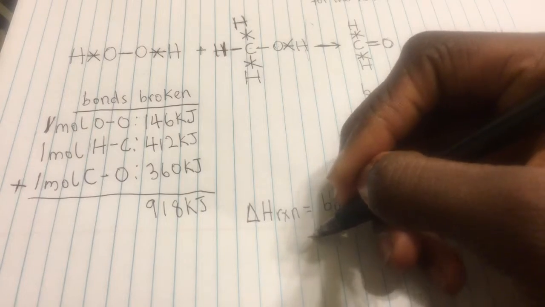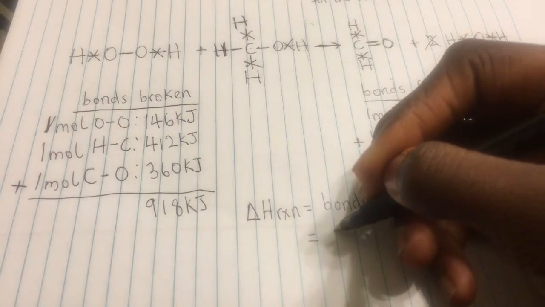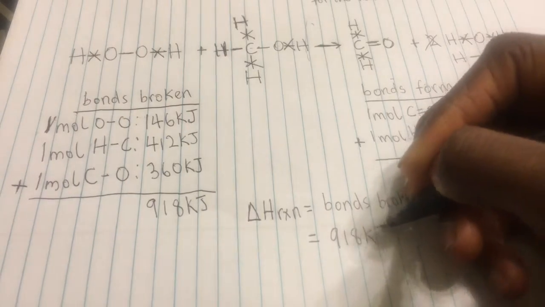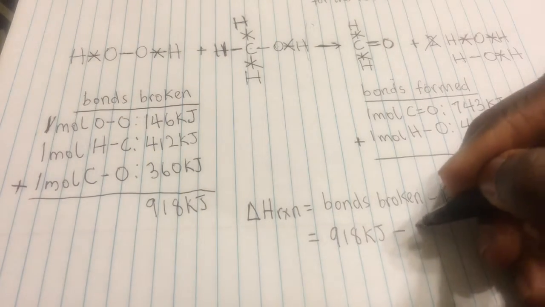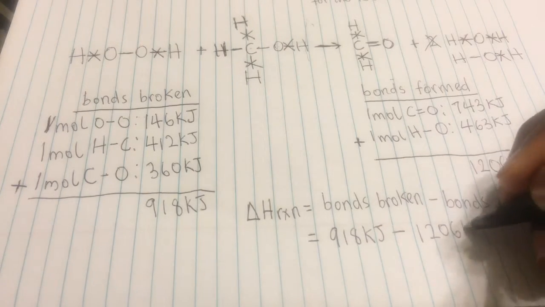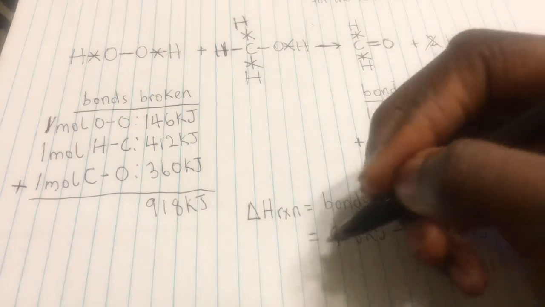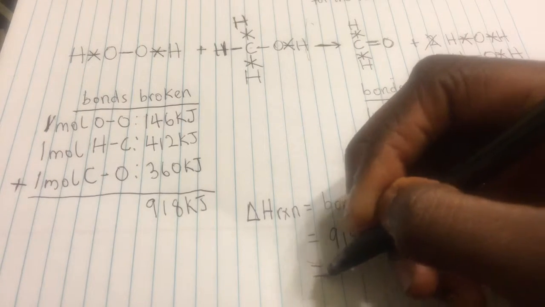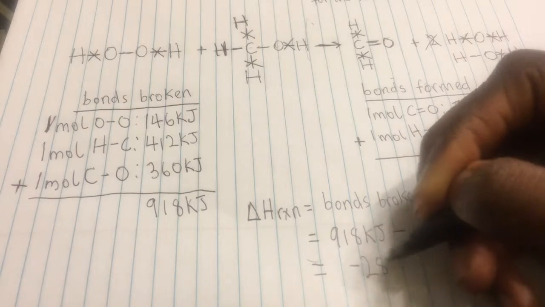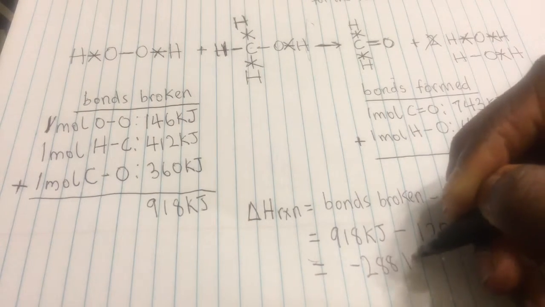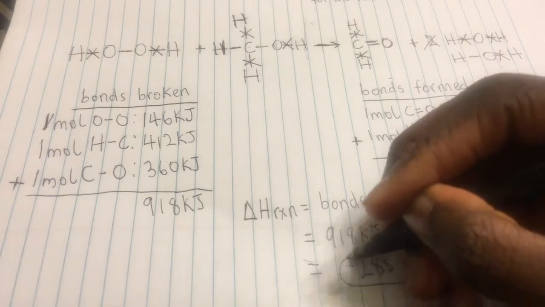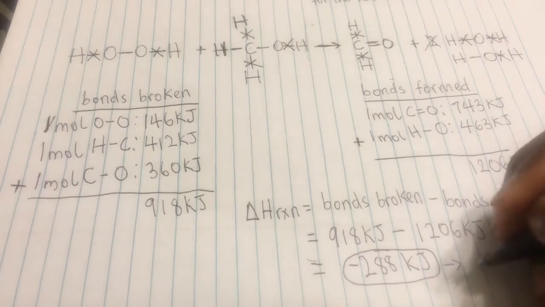So that would be the total amount of energy you got for the bonds broken, subtracted by the total amount of energy from the bonds formed, kilojoules, which gives you a total of negative 288 kilojoules, which means that this reaction is exothermic.